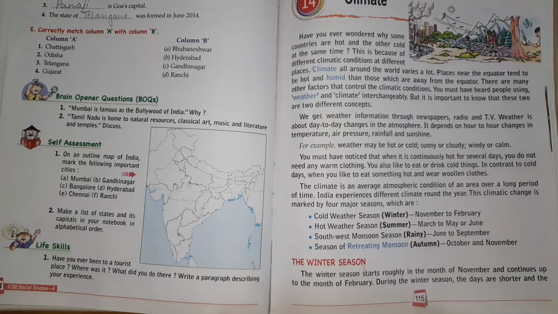The name of the chapter is Climate. Have you ever wondered why some countries are hot and the others cold at the same time? This is because of different climatic conditions at different places. Places near the equator tend to be hotter and more humid than those which are away from the equator. There are many other factors that control the climatic conditions.